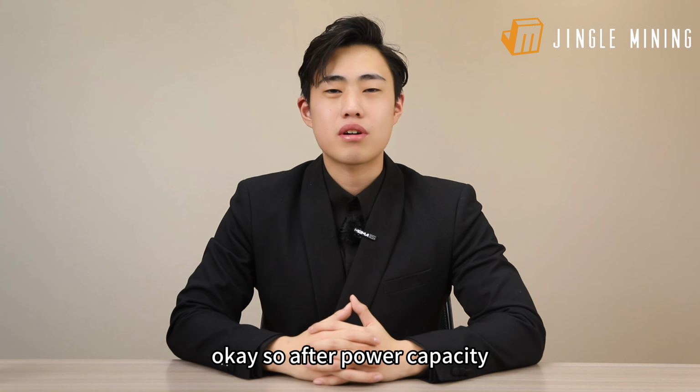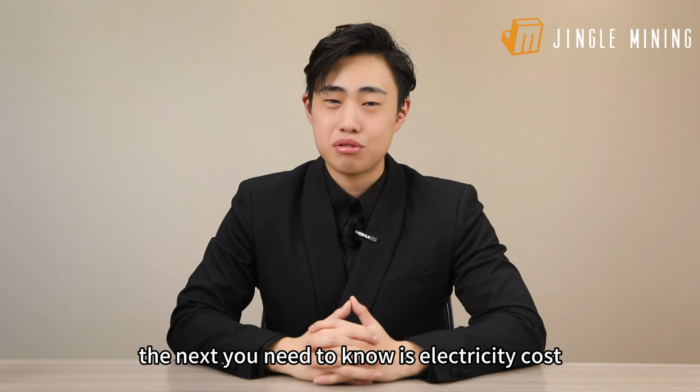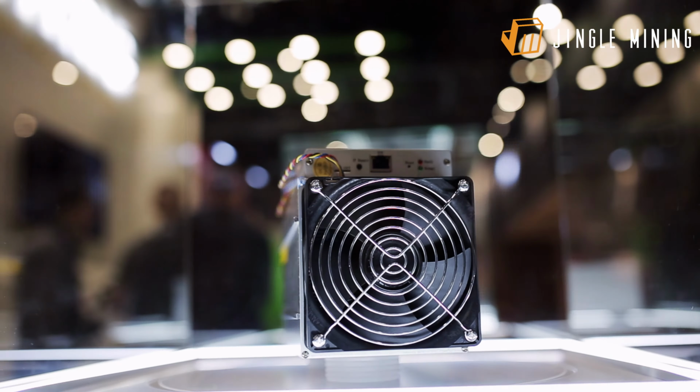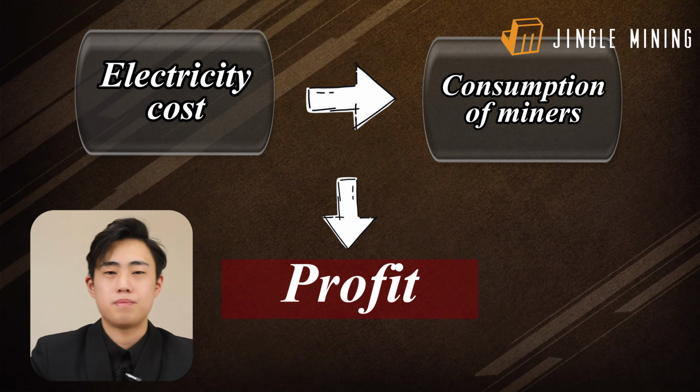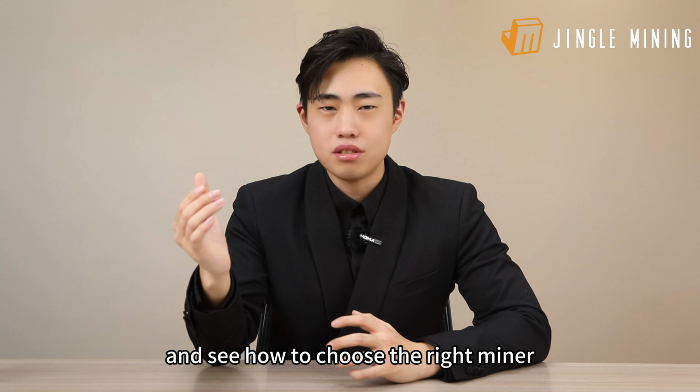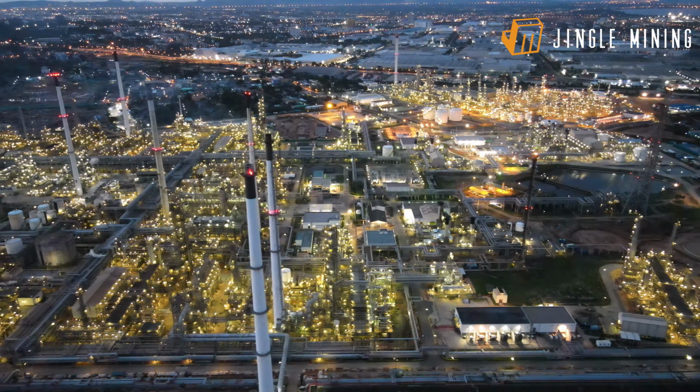Okay, so after power capacity, the next thing you need to know is electricity cost. It's one of the largest expenses in the mining process. It will directly affect your choices of mining machines and return on investment. So in the following discussion, we will explore the relationship between electricity cost and the consumption of miners and profit, and see how to choose the right miner based on electricity cost.